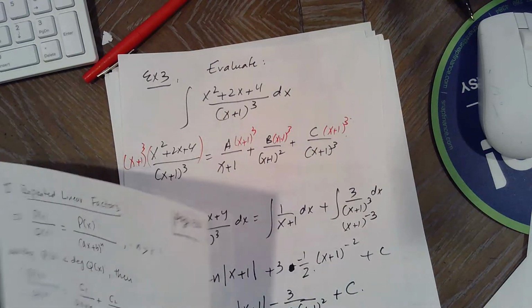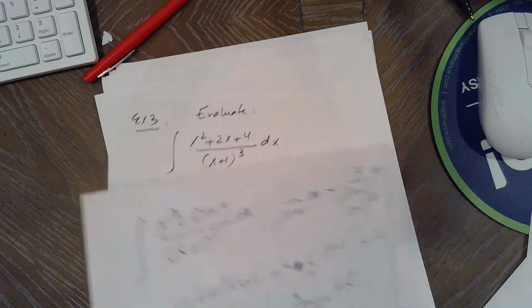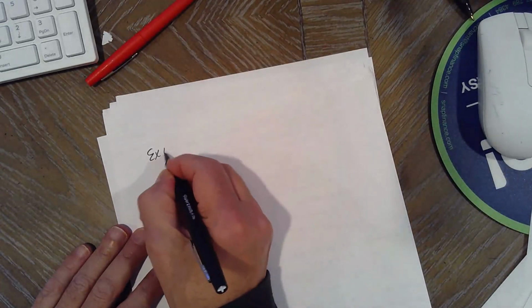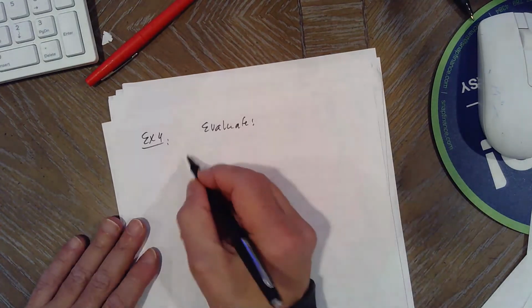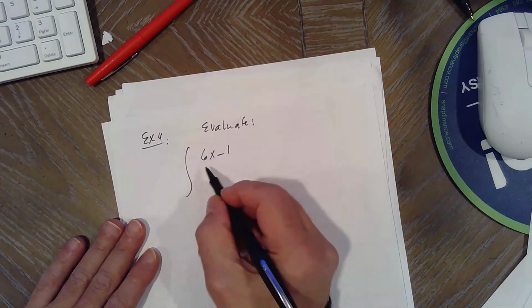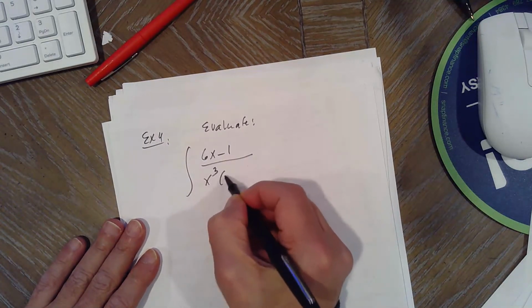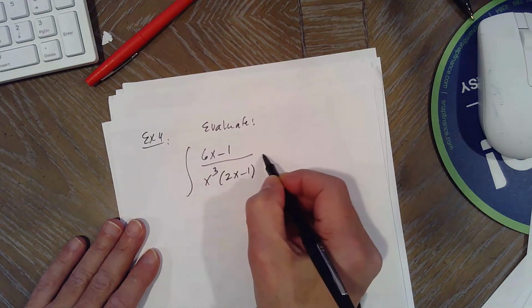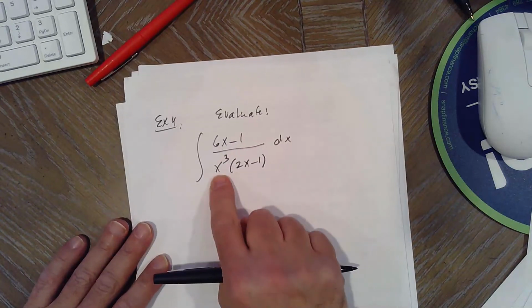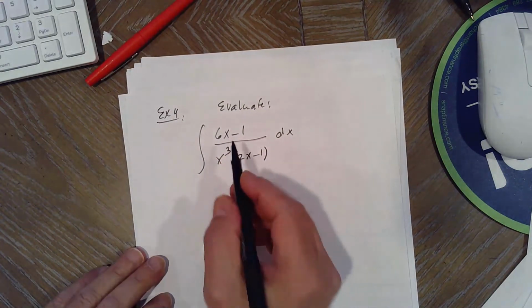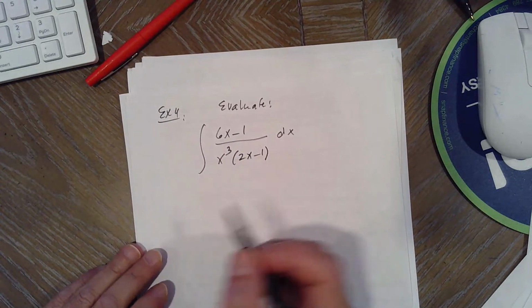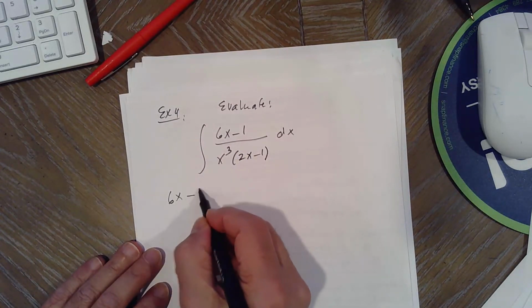Okay. Here's one. Example 4. Evaluate the integral of (6x minus 1) over x cubed times (2x minus 1). So you can see here 2x minus 1 shows up once. x is a linear factor, it shows up 3 times. And the degree of the top is less than the degree of the bottom, so we're going to do this.